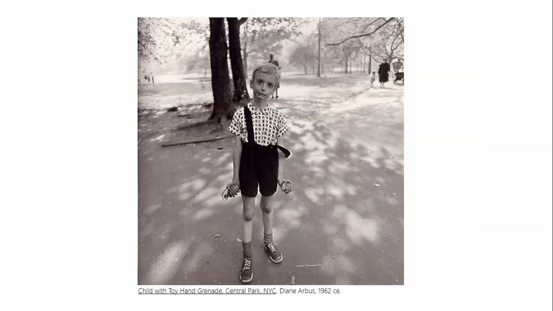And then Diane Arbus, Child with a Toy Hand Grenade in Central Park. And we talked about this as a photograph, so you could just mention that. We talked about this as an example of control of depth of field. And I discussed Arbus's work in terms of being important about making the subjective aspects of photography, the personal, emotional investment of the photographer, a much more important part of photography after Arbus. And I think that's it.